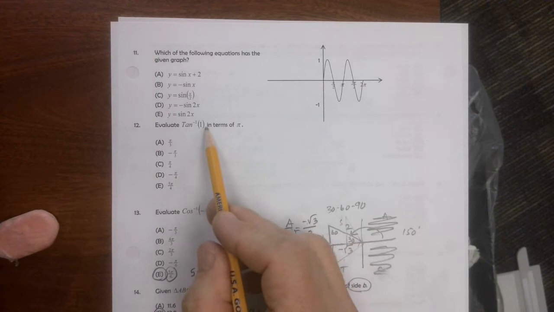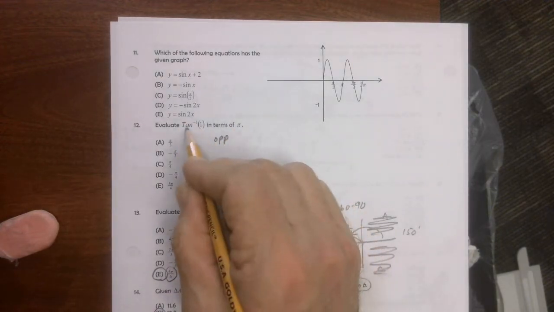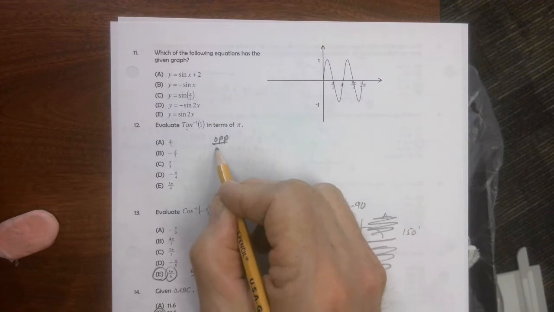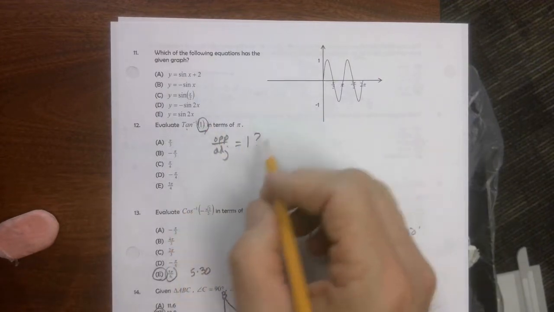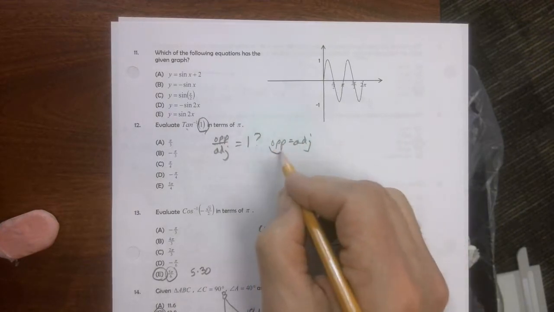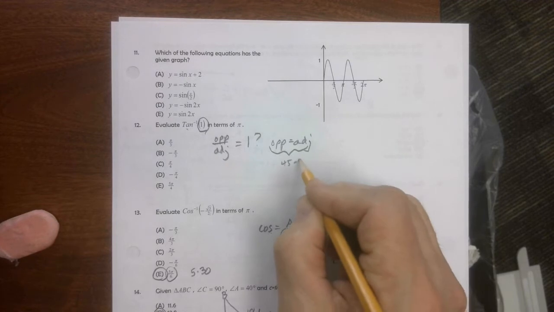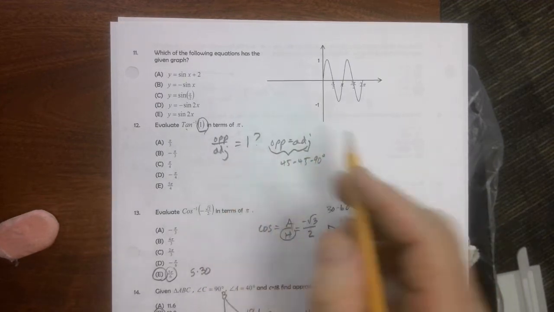Similarly, you could use a calculator, but that's not really what they want you to know. They want you to know that tangent is opposite over adjacent. And how could this ever equal 1? Well, that means the opposite side would have to equal my adjacent side, and then you go, aha, that only happens in a special 45, 45, 90. But the question is where?